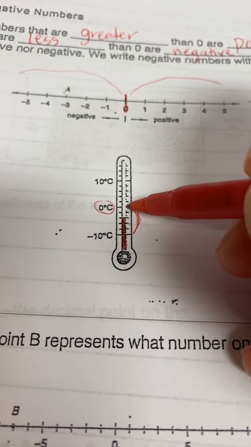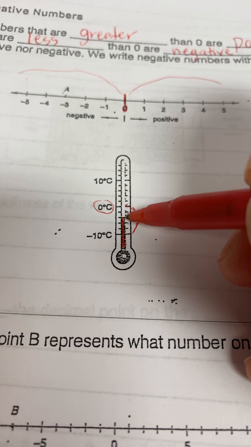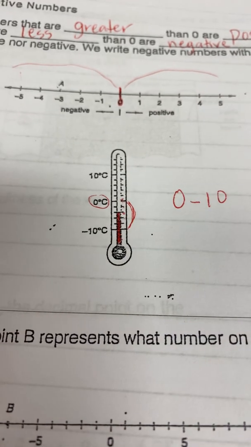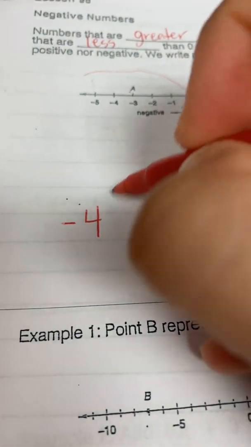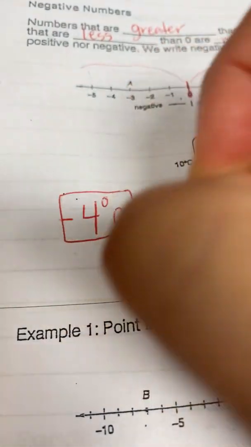So let's try that again. Here's 0, here's 2, here's 4. So it's actually at 4, but we have to remember that it's in the negative. So my answer is negative 4 degrees Celsius.